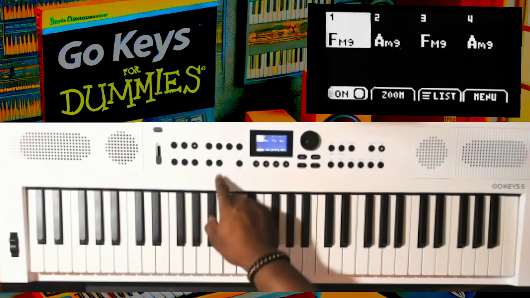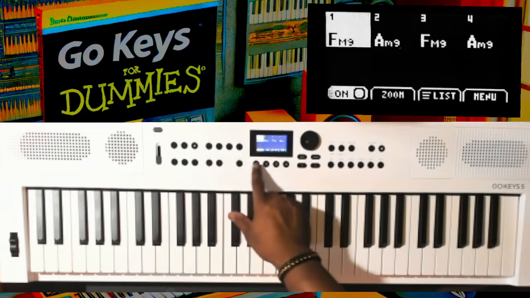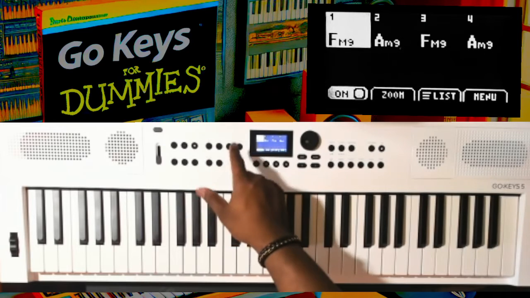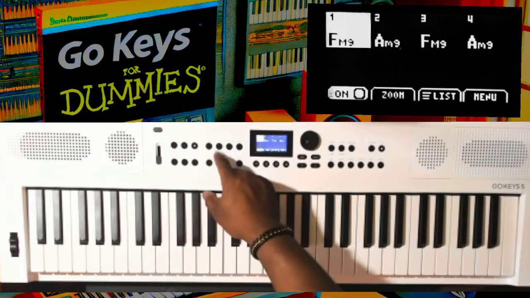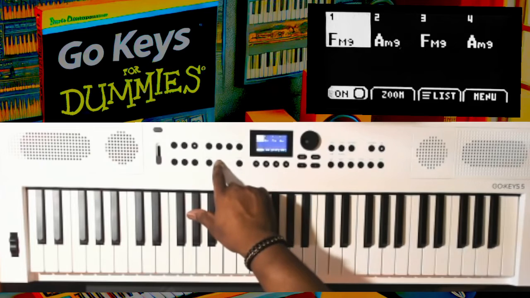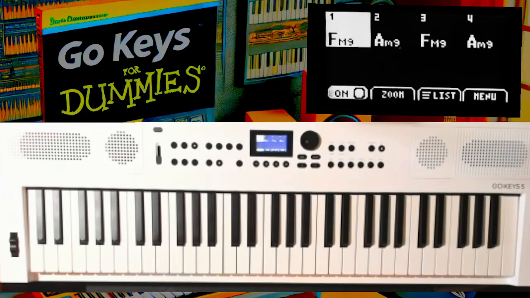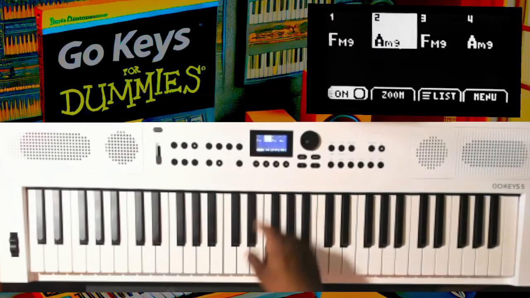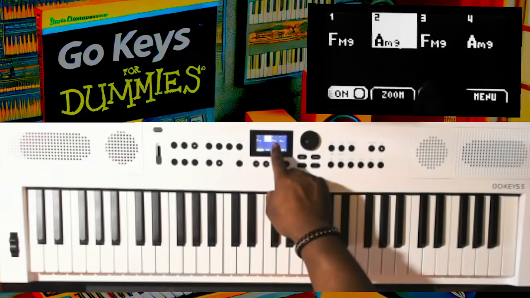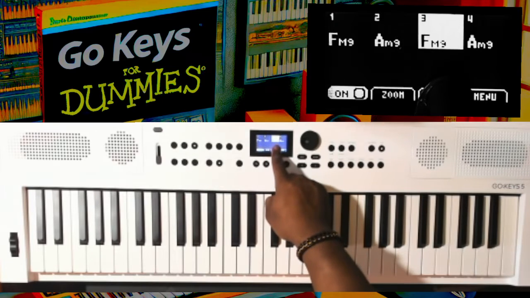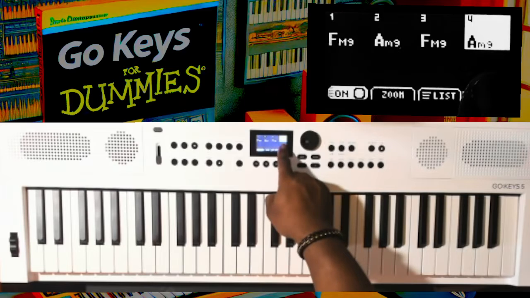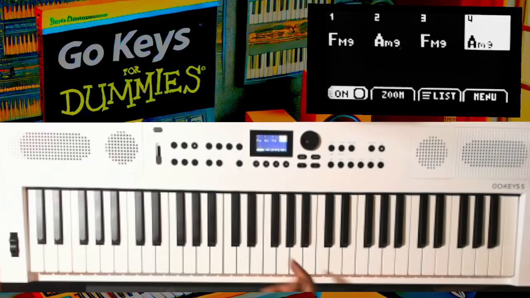in motion. Let's hit the play button so we can reveal the chords by playing the style associated with it right now. And those are the chords moving across: F major 9, A minor 9. And that's all well and good, but if I want something new, I can create my own. Or I could choose from a list.